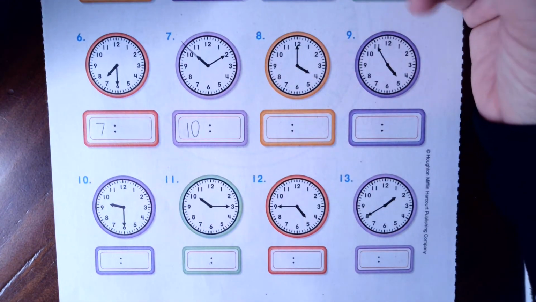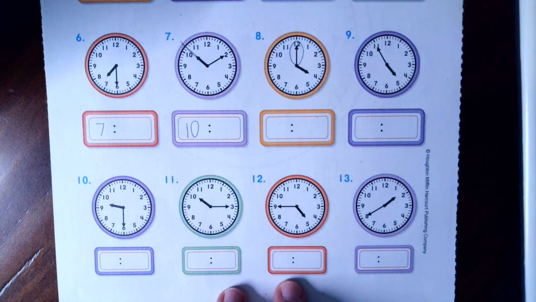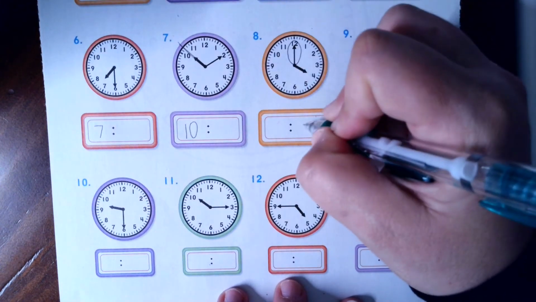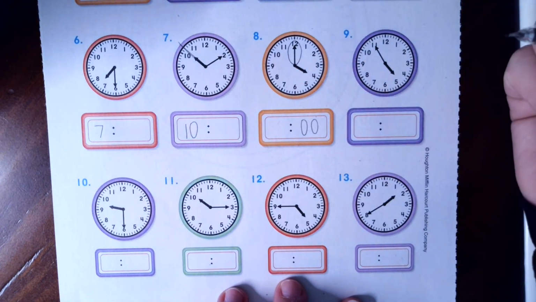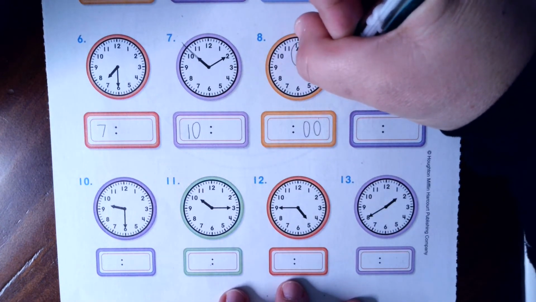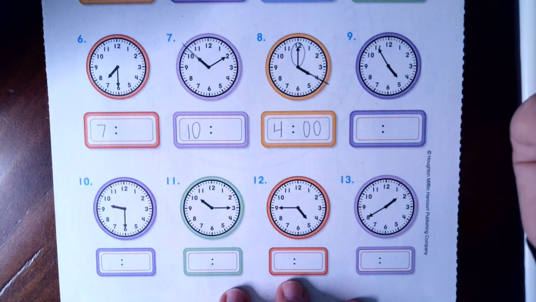Look at number 8. Back to the o'clock. We know when that minute hand points to the 12, it's the o'clock. So you can go ahead and fill that in, and it's going to point exactly at the number. So we know this one is 4 o'clock. That was a little treat.